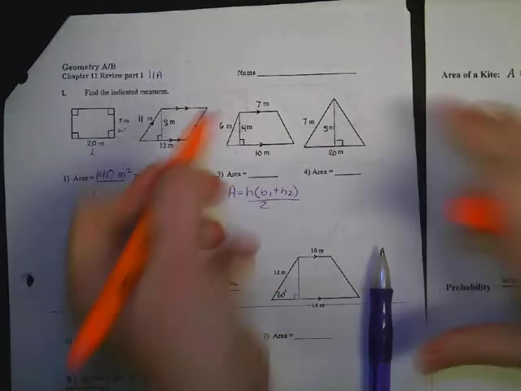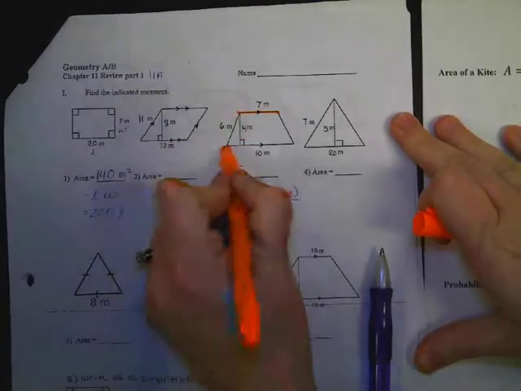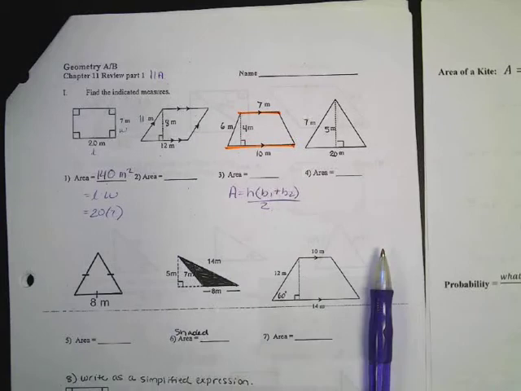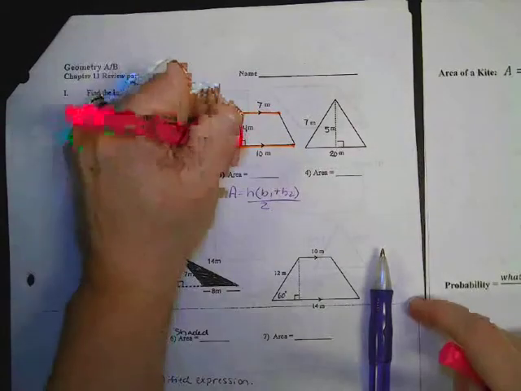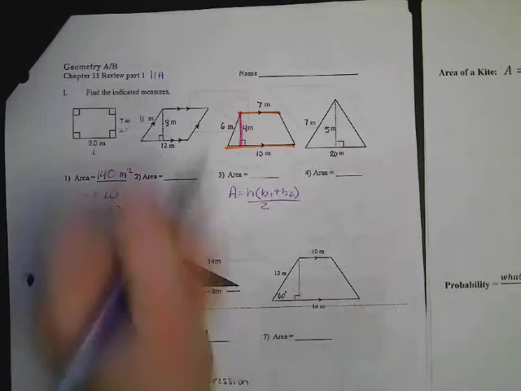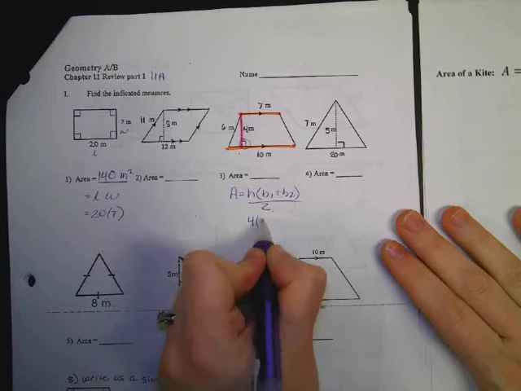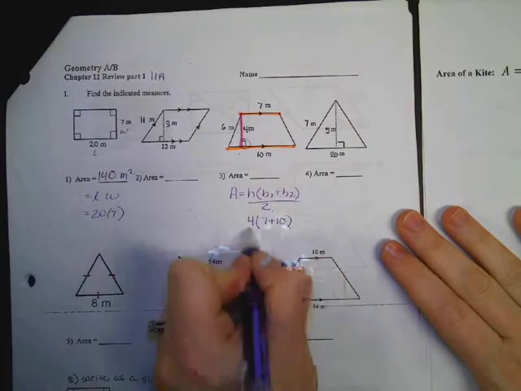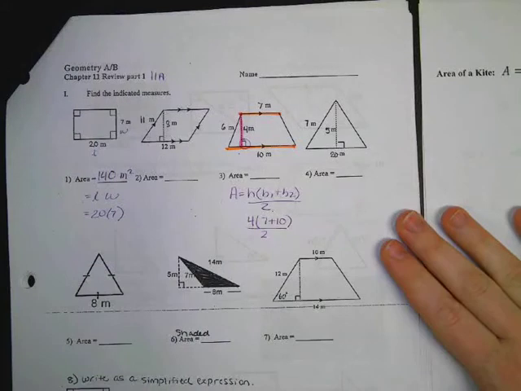When I look at my picture, base 1 and base 2 are there. The height is from top to bottom, directly where there's a right angle. So now I can plug directly in here. The height is 4, the base is 7, the other base is 10, and I'm going to add those together, multiply by 4, and divide by 2.